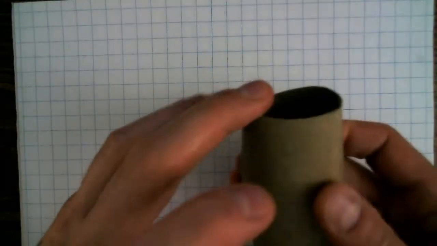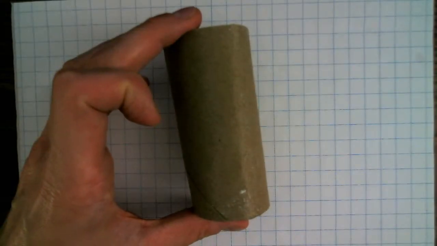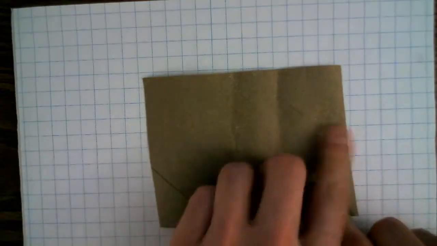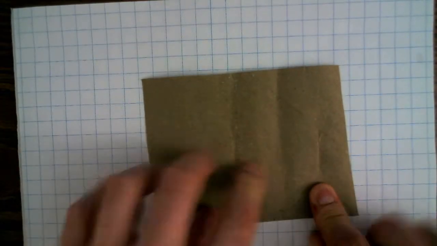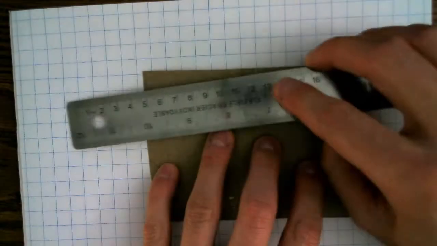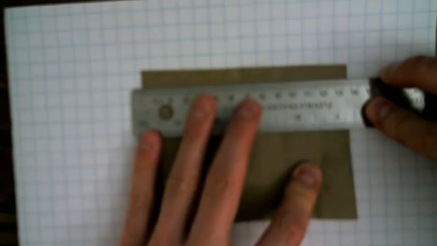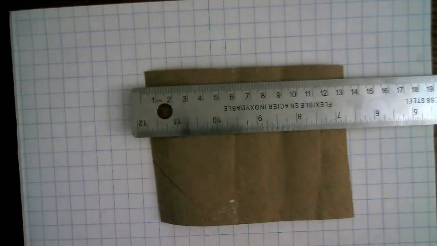So it's pretty clear that this dimension here is our length. What is this dimension from here to here? If I measure this, I'm going to get about 13.4 centimeters.